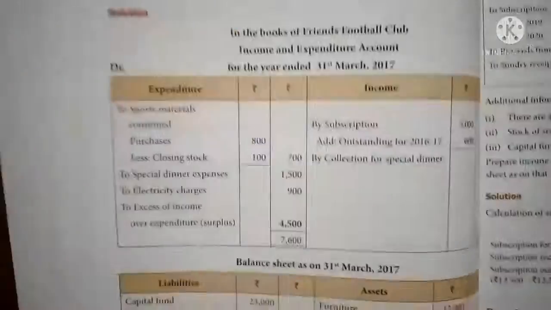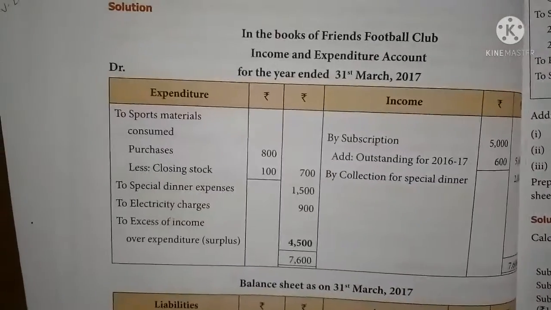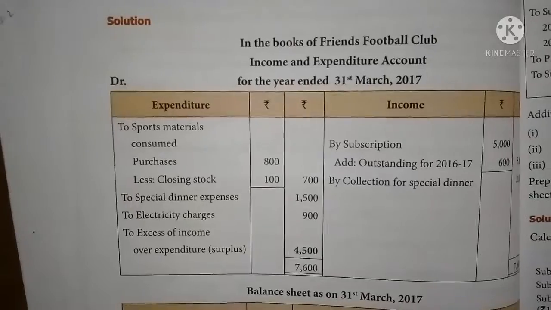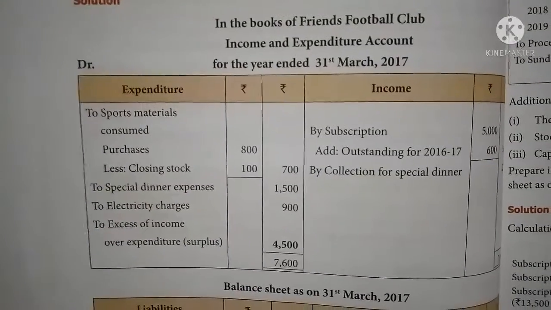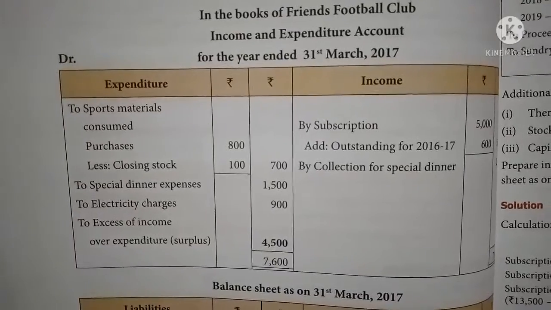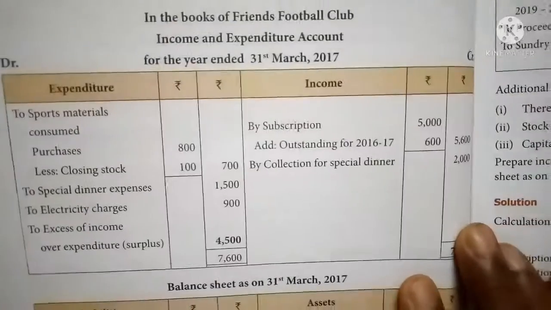So come to the solution. You should use both sides of your ruled accountancy sum notebook, both the debit side and the credit side, that is the left side and right side, and make the necessary columns.